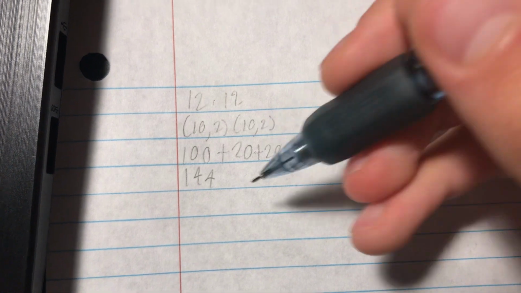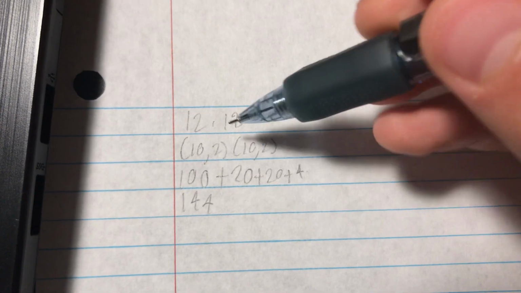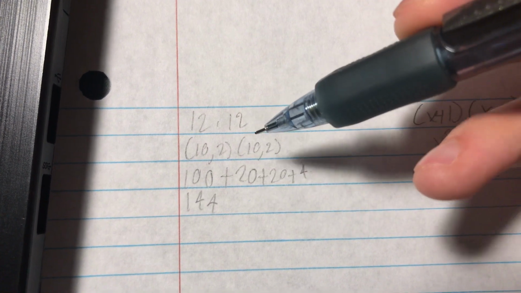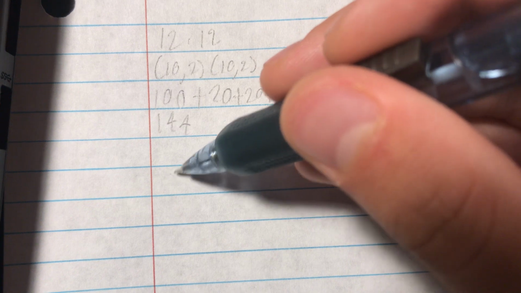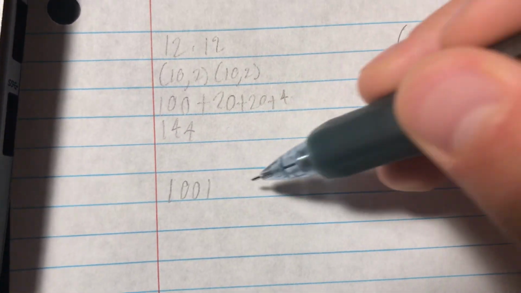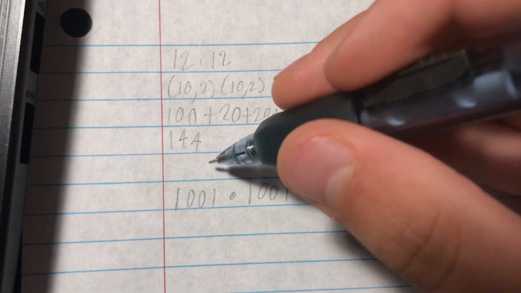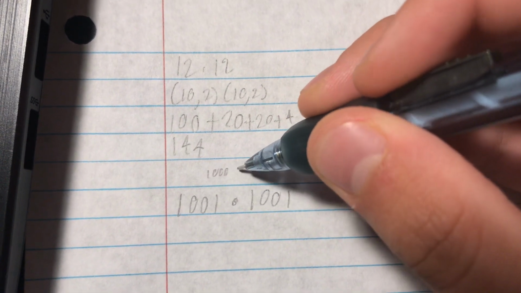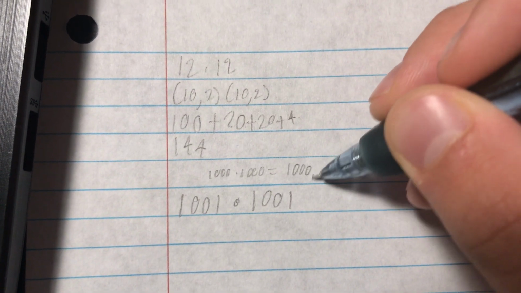Now we're going to do something quite a bit more complicated, just to show that this works for, I believe, anything. So let's do something like 1001 times 1001. So I'm just going to say right now, 1000 times 1000 equals 1 million.